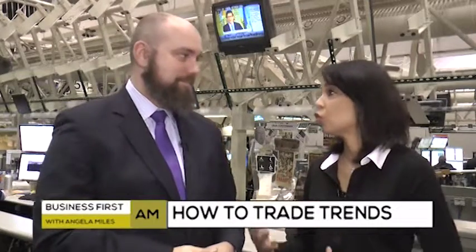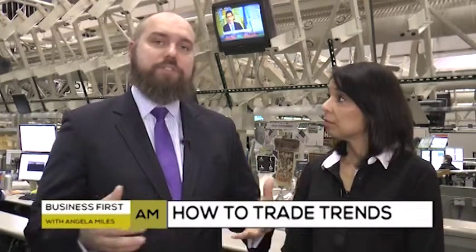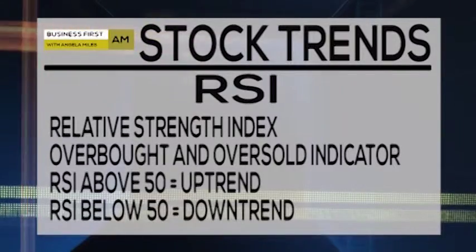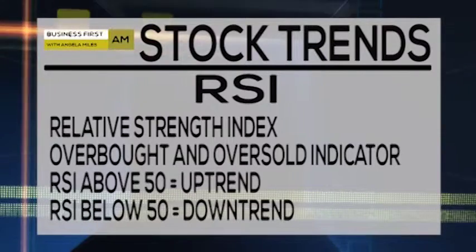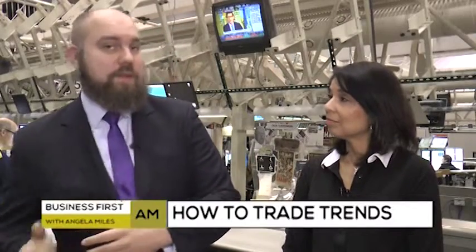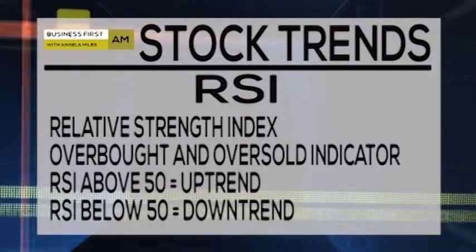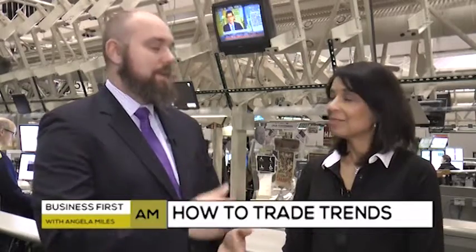Now, last on your list, you say you have to pay attention to the relative strength. That's right. The RSI, or the Relative Strength Index, shows you overbought, oversold, but also shows you the trend. It oscillates between 0 and 100. Whenever that value is above 50, then you're in an uptrend. When it's below 50, you're in a downtrend. What you want to wait for is that RSI to dip below 30 and then start to come back up, and that's going to give you a buy signal. And if it's above 70, it's the opposite. You wait till it dips down below 70 after being above 70, and now it's a sell signal.